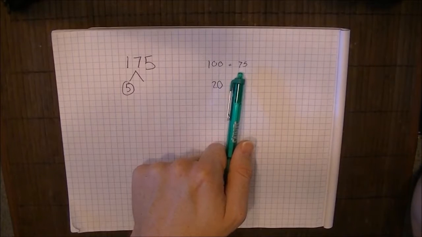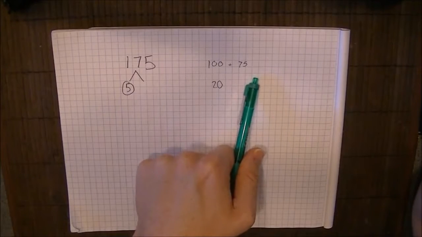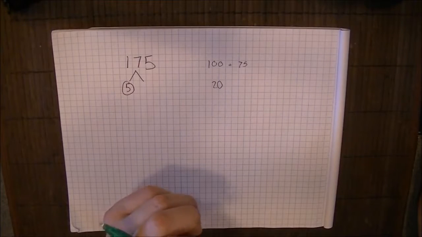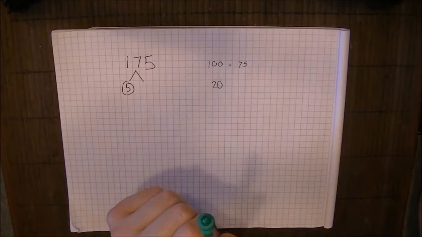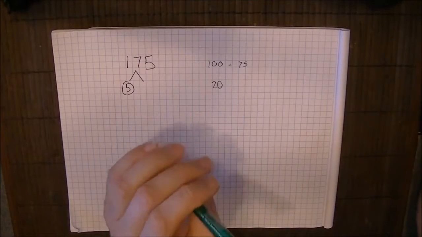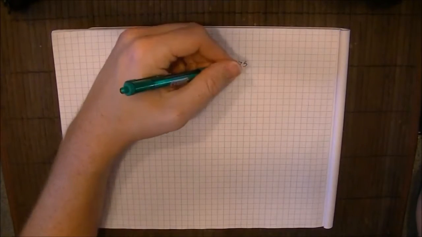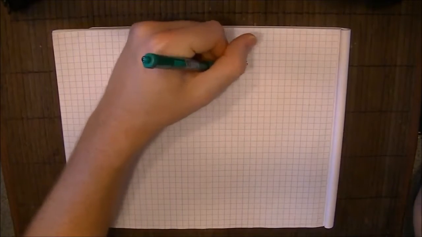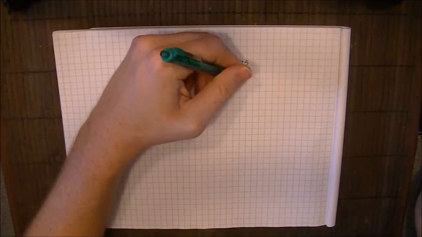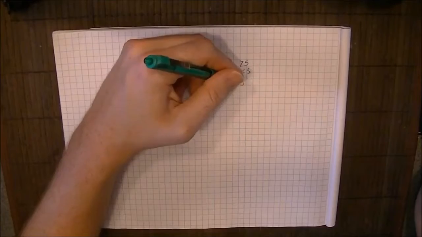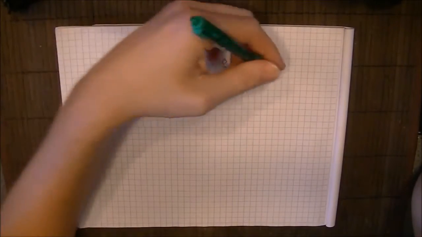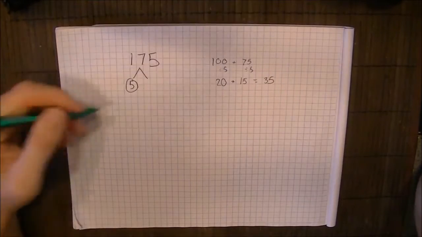Well, 70 divided by 5 is 14, because to divide by 5 is the same as dividing by 10 and then multiplying by 2. So there's a quick way of doing it. So 75 divided by 5 is going to be 15. Adding those together gets us 35.